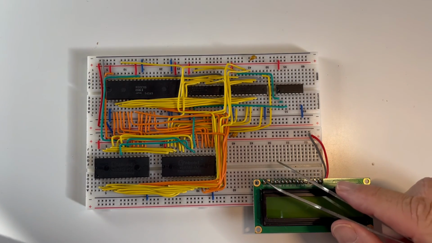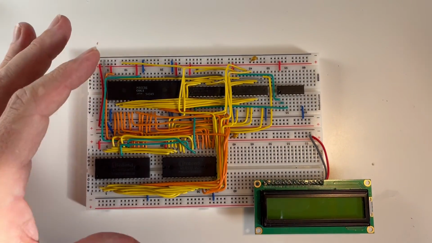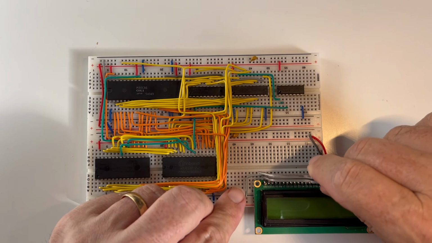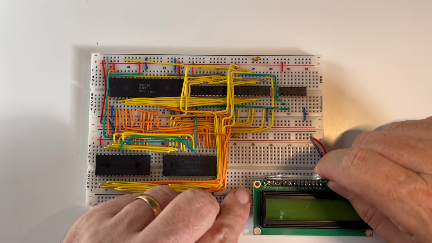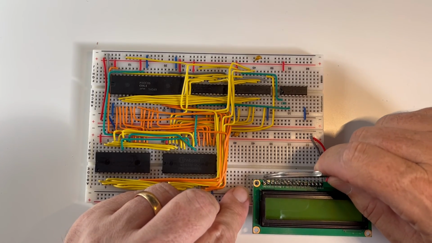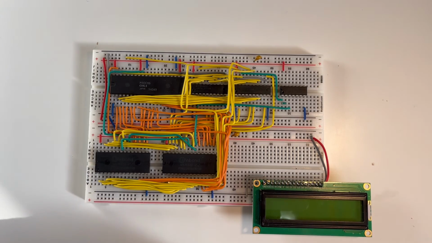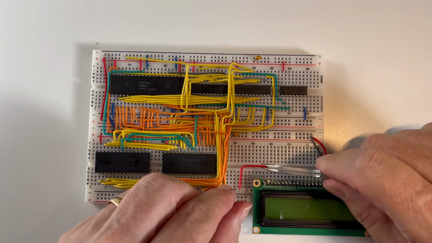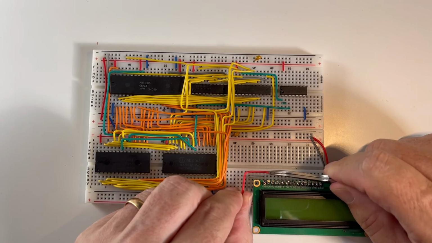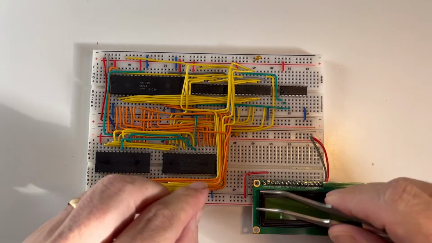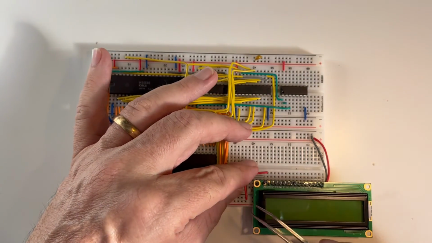So VSS is ground, so we connect that to ground. Next is VDD, which is +5. So I'll connect that to +5.